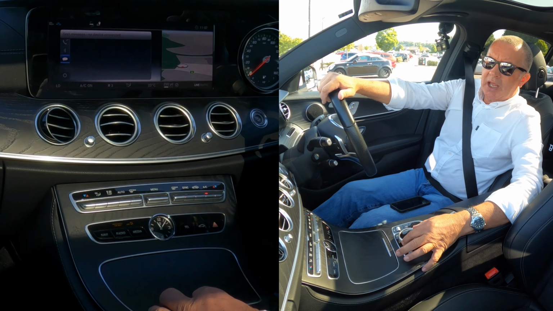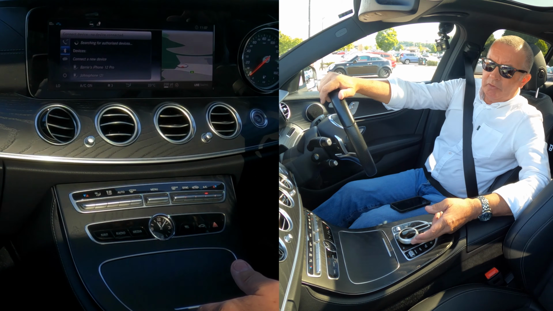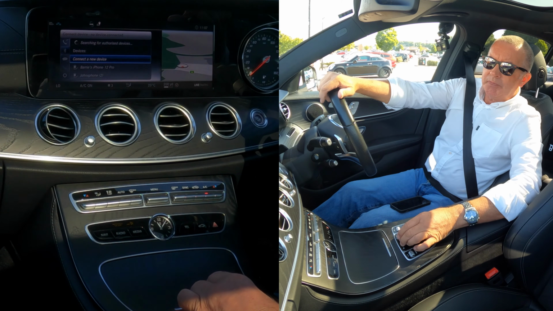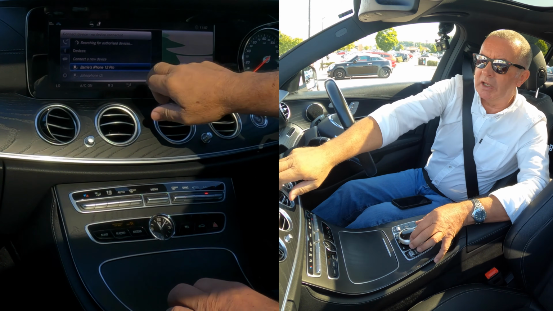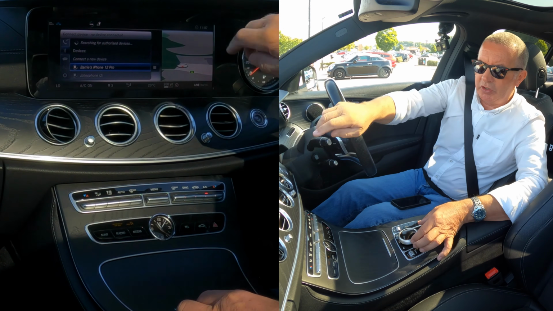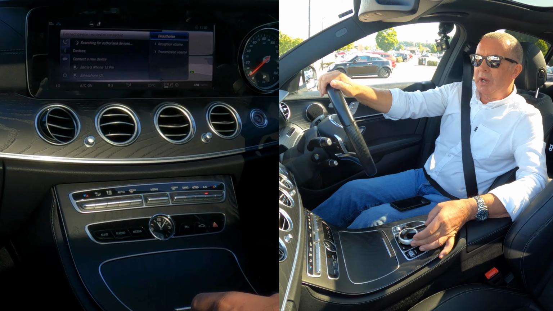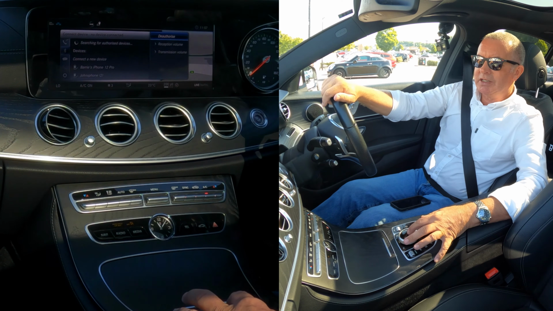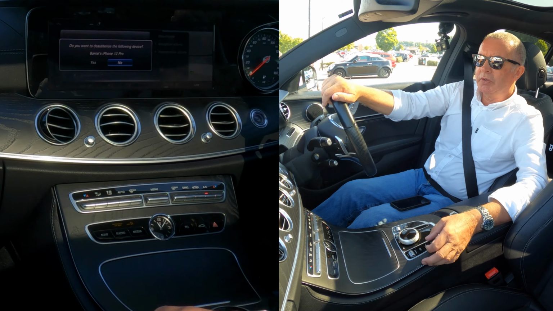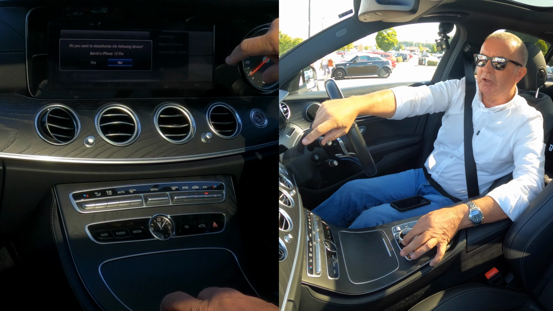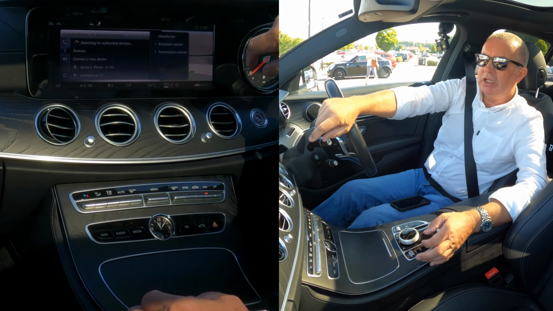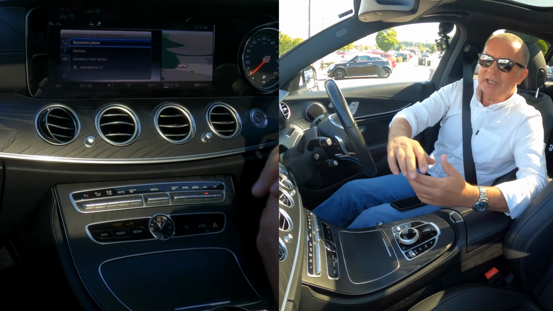But if we then click to the right and go to Barry's iPhone 12 Pro, you'll see there's a further menu on the right hand side. So click again to the right, and then you've got deauthorize. That's what we want to do. Click deauthorize. Do you want to deauthorize the following device, Barry's iPhone 12? Yes. That's it gone.